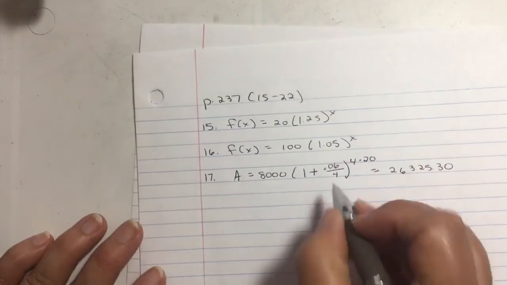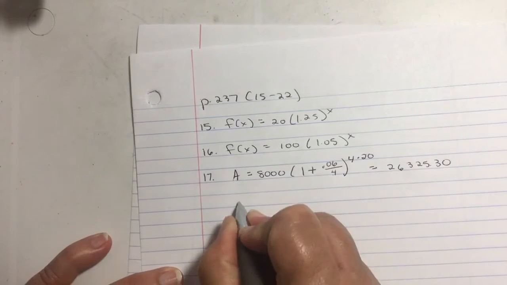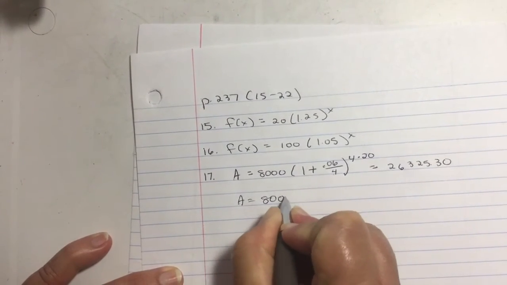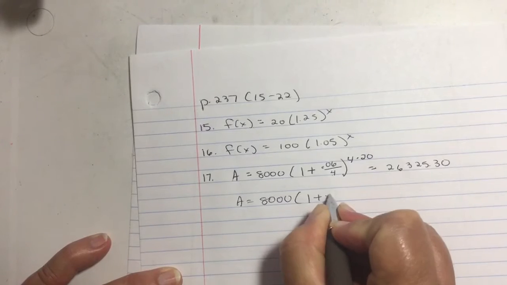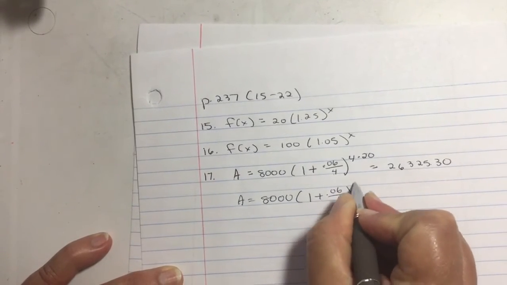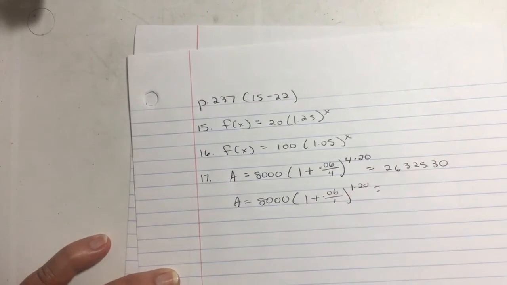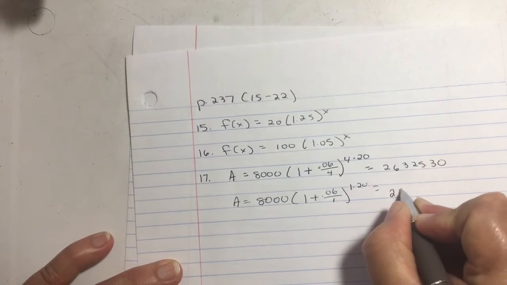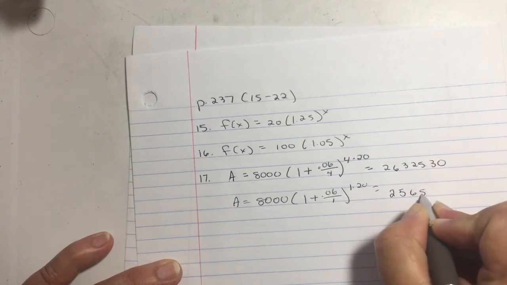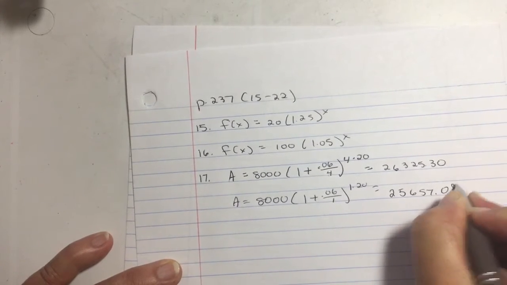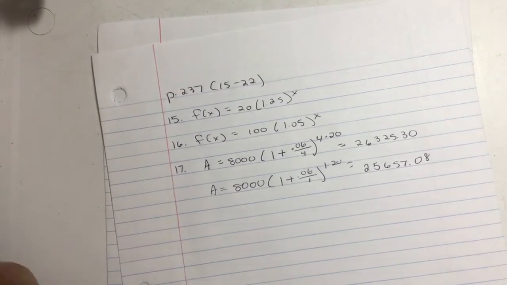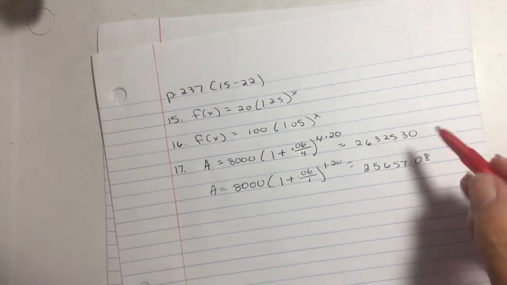So instead of getting your interest 4 times, you're going to calculate it getting the interest 1 time. So you're going to do the same thing, only using a 1. Entering that one in the calculator, you should have got $25,657.08.